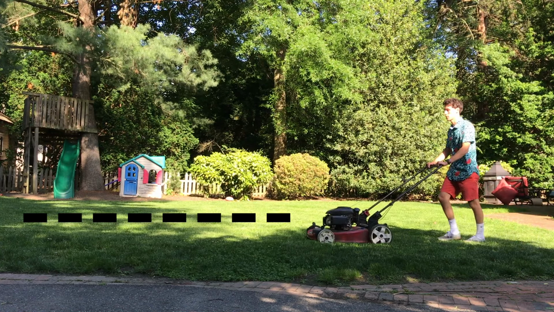So in this example, let's say I'm trying to move the lawnmower a distance of 4 meters, and that I'm pushing the mower with an average force of 2 newtons, and let's just say it's 0 degrees above the horizontal. In this case, I'd be producing 8 joules of work.